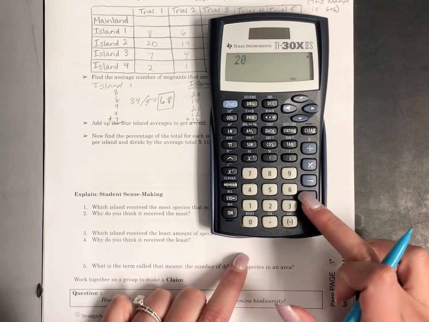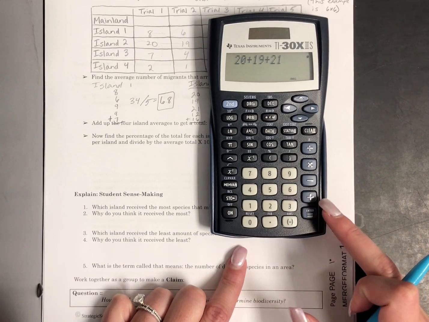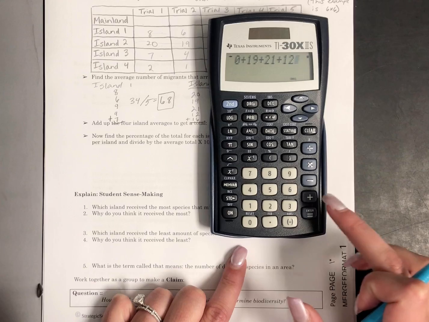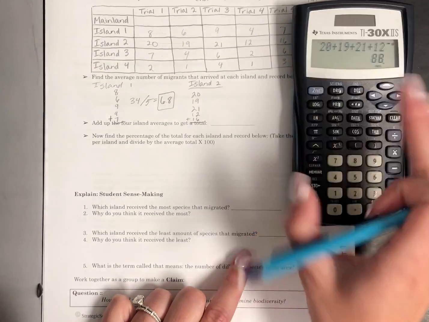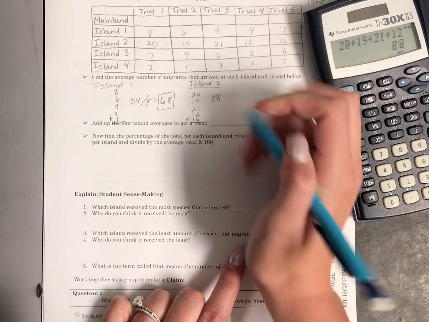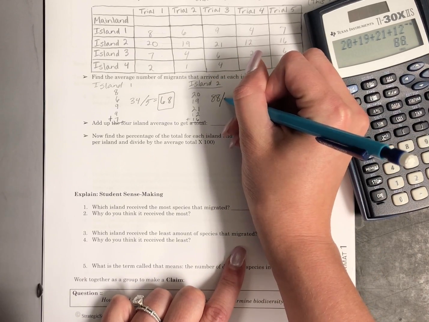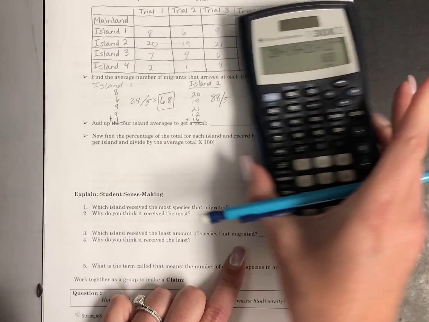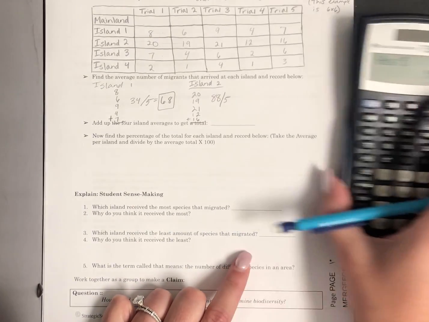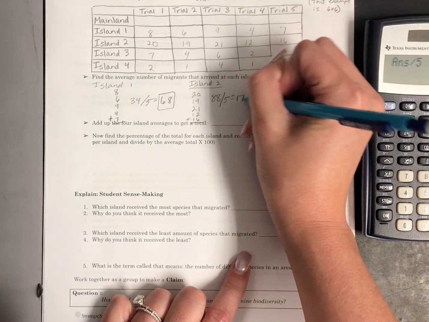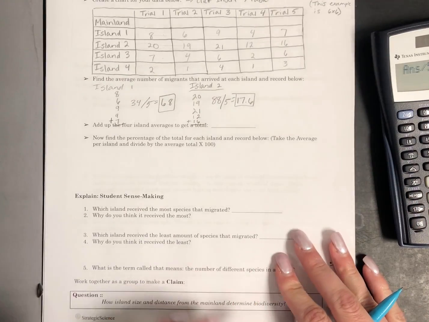So 20 plus 19 plus 21 plus 12 plus 16 equals 88, and remember, we are not done there. We still have to divide by the number of trials, which was 5. So 88 divided by 5 equals 17.6. So that is my average for Island 2.